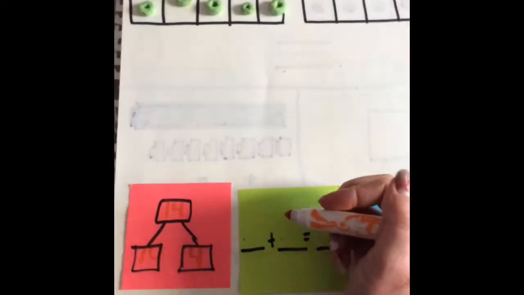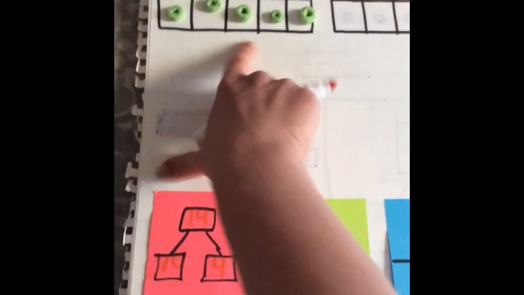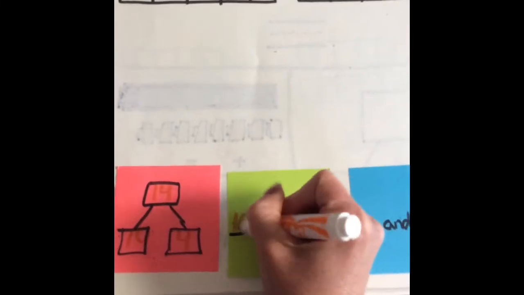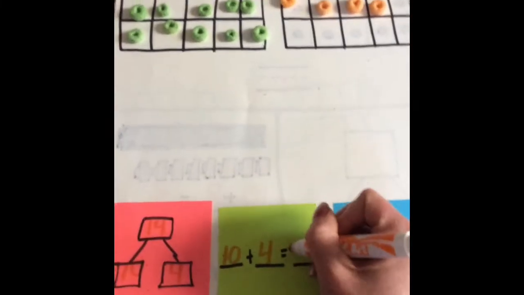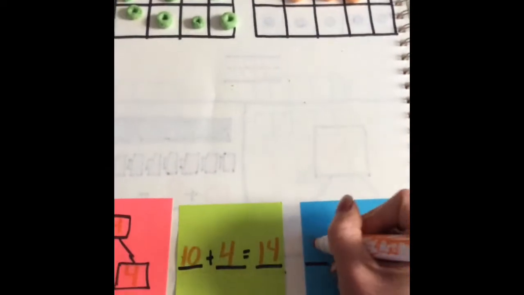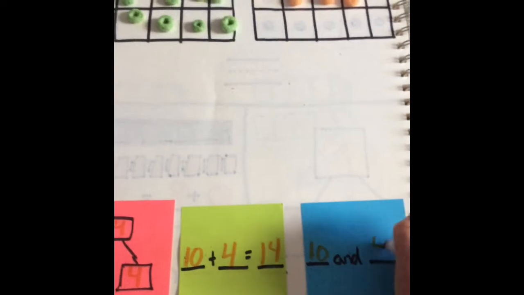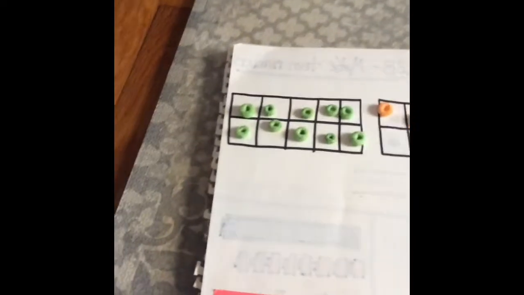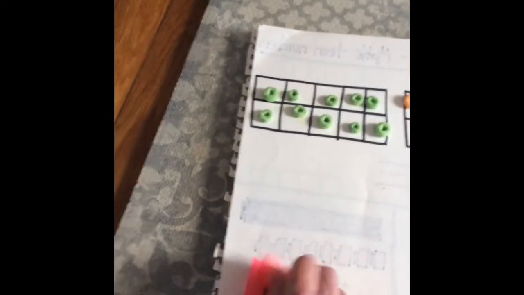And if I wanted to write it as an addition sentence, I would say my 10 plus my 4 equals my 14. And again, you could also say that as 10 and 4. All right, let's try one more together.